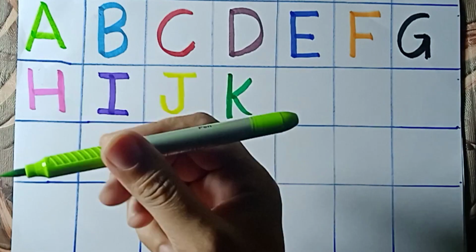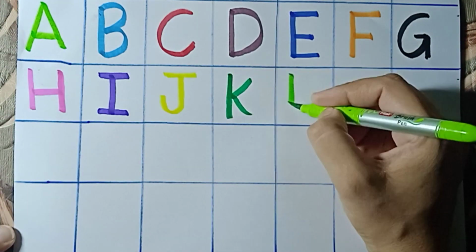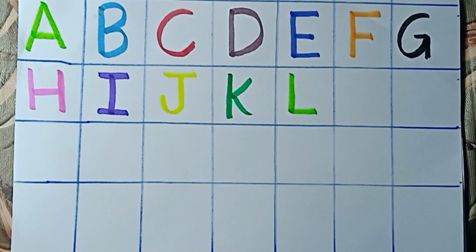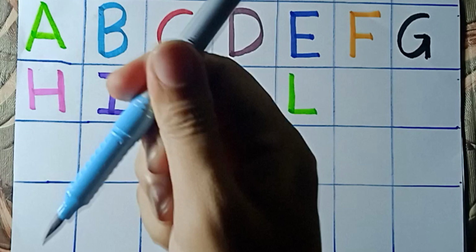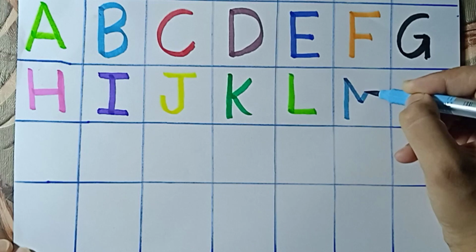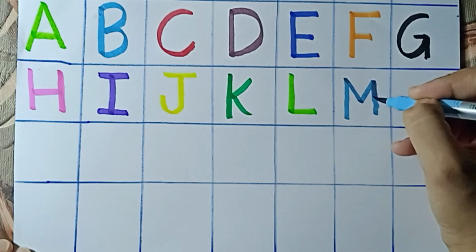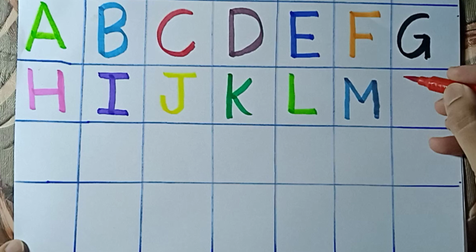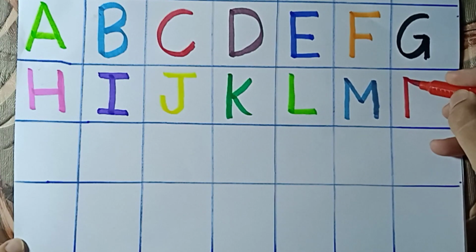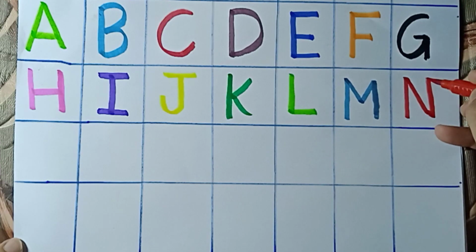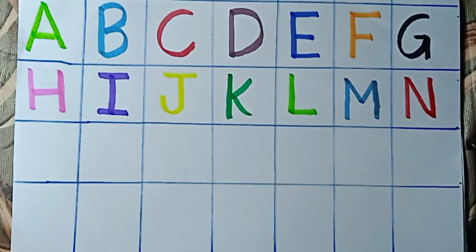Light green color. L. L for lion. L for lion. Sky blue color. M. M for mouse. M for mouse. Red color. N. N for nose. N for nose.